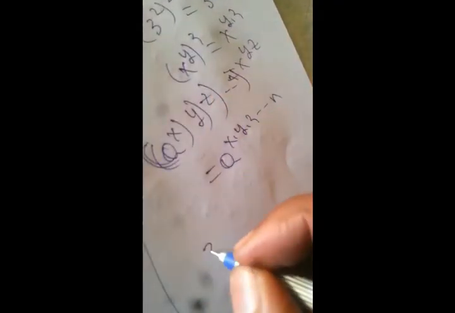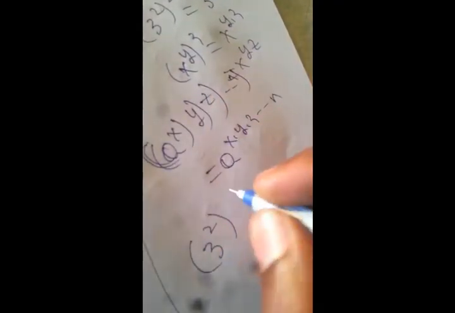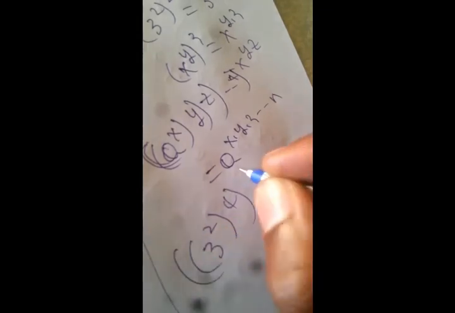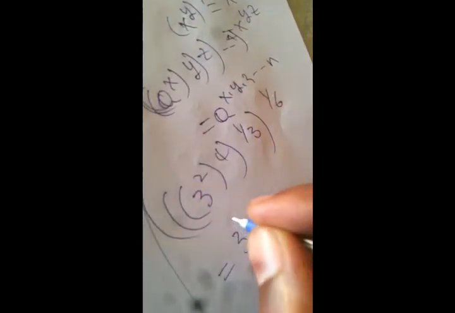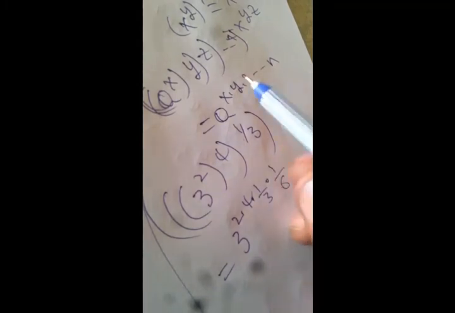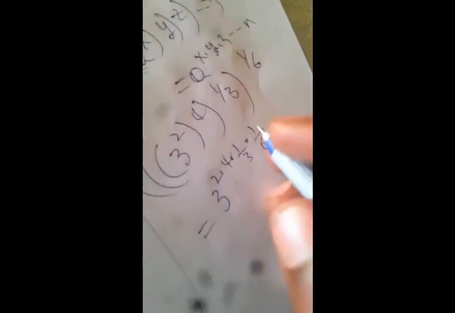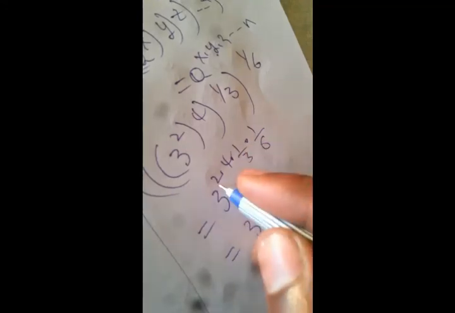For example, 3 raised to 4 raised to 1 over 3 raised to 1 over 6 can also be written as 3 raised to 2 times 4 times 1 over 3 times 1 over 6. From which property? This property 5. Therefore this is equal to 3 raised to (2 times 4 is 8) over (3 times 6 is 18). So dividing by 2, 4 over 9. Therefore our answer will be 3 raised to 4 over 9.